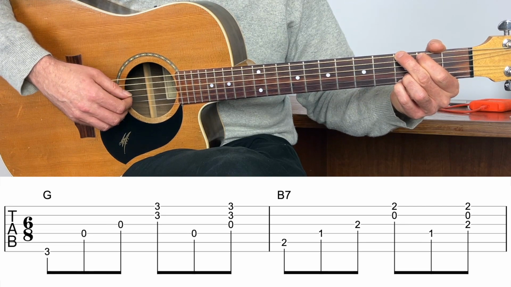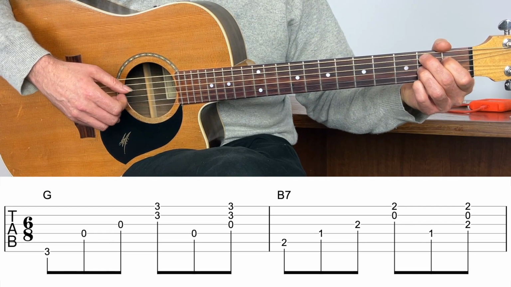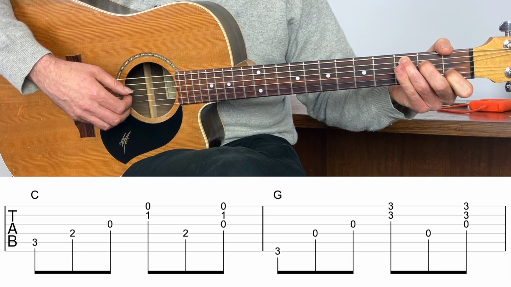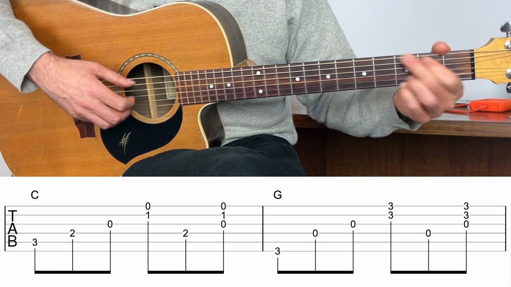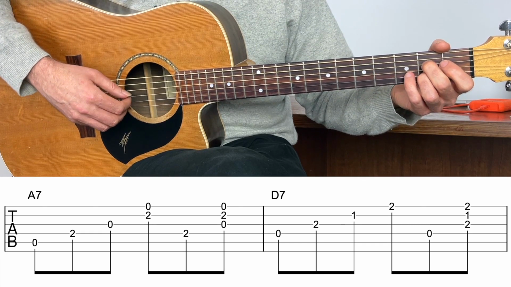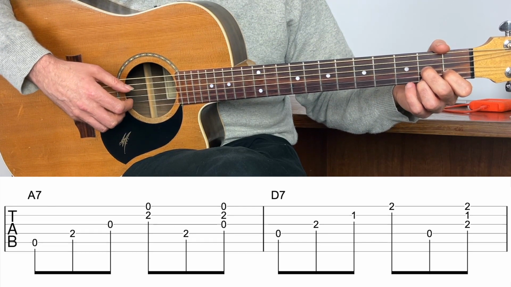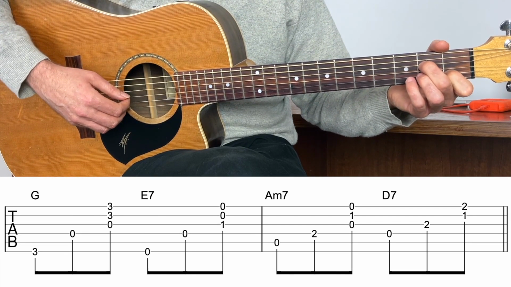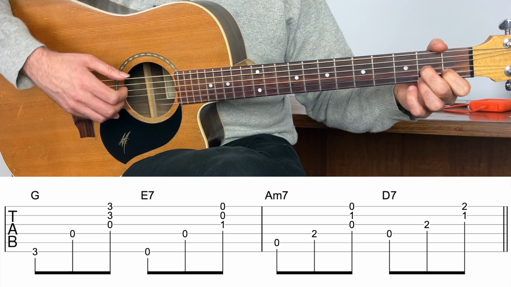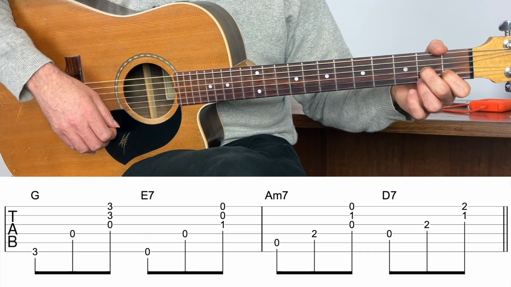So just that progression one more time. We've got the G, B7, the C, back to the G, A7, D, and the G, and there's our turnaround on the G, E7, A minor 7, and D7.